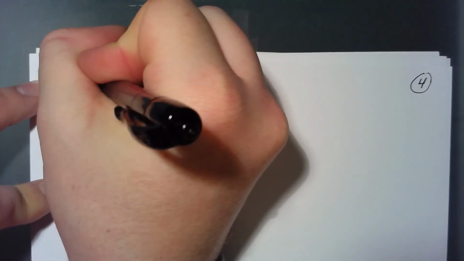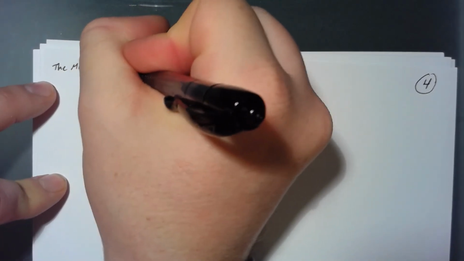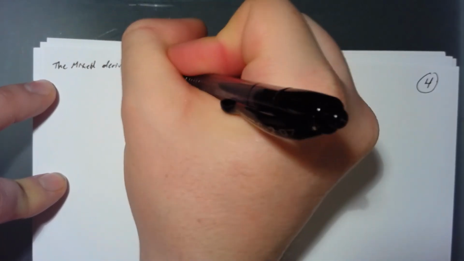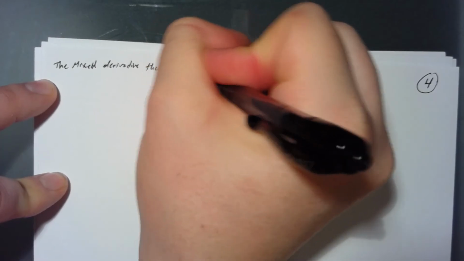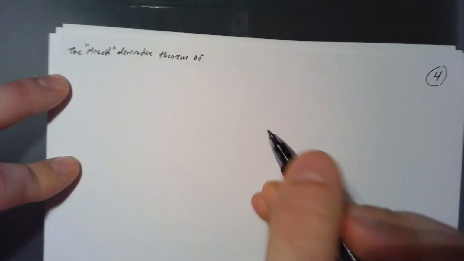This is called the mixed derivative theorem, or your textbook calls it Clairaut's theorem.